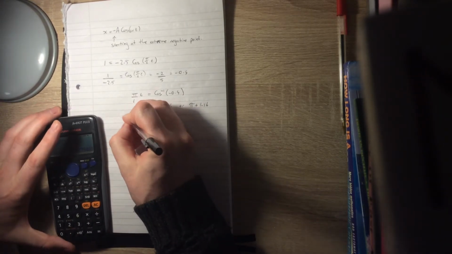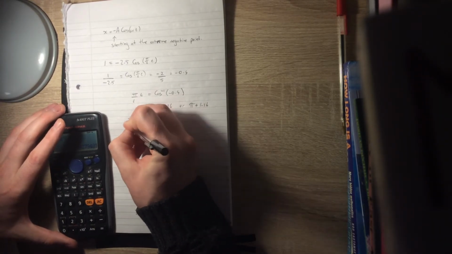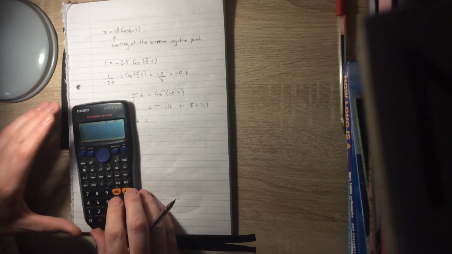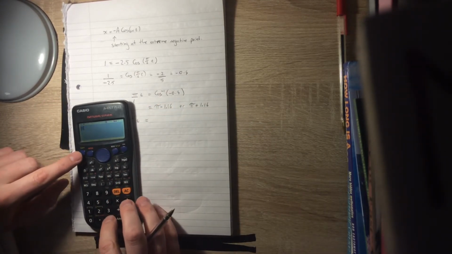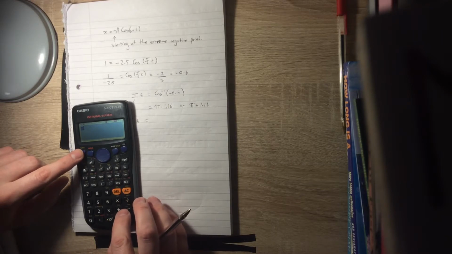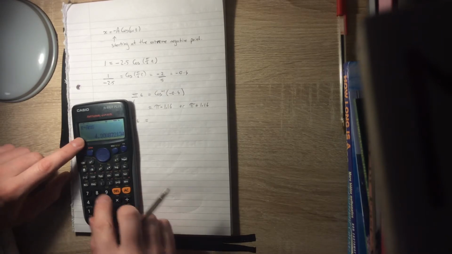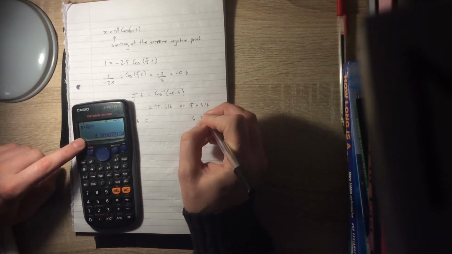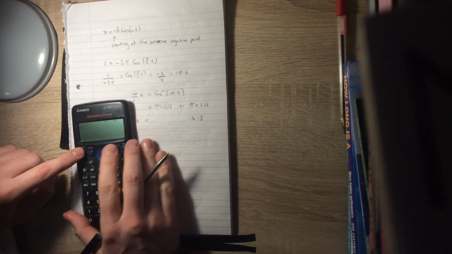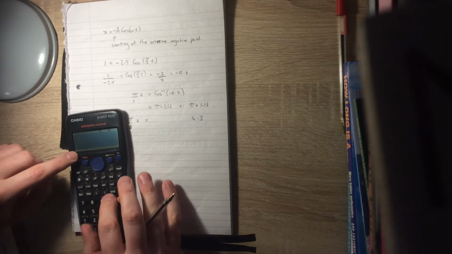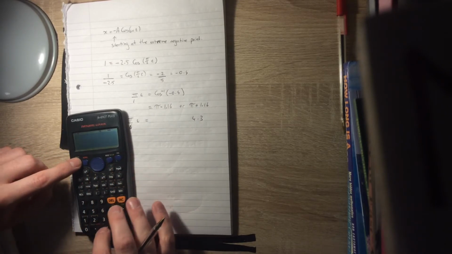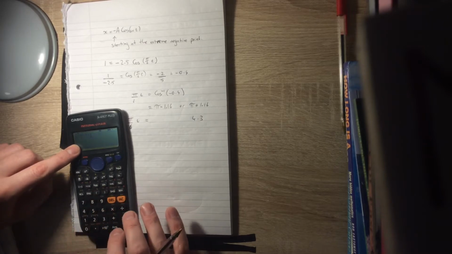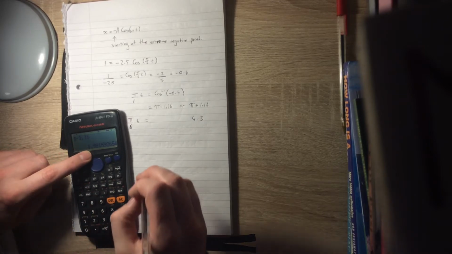So what are our solutions here? We're getting pi over 6 t equals pi plus, that answer was 4.3, and pi minus that answer, pi minus 1.16 is 1.98.